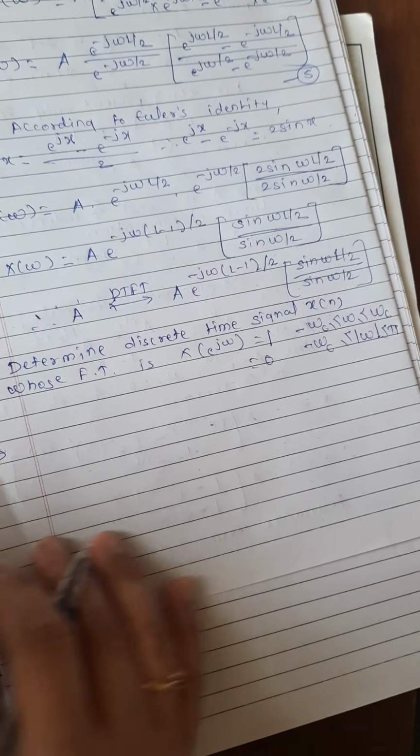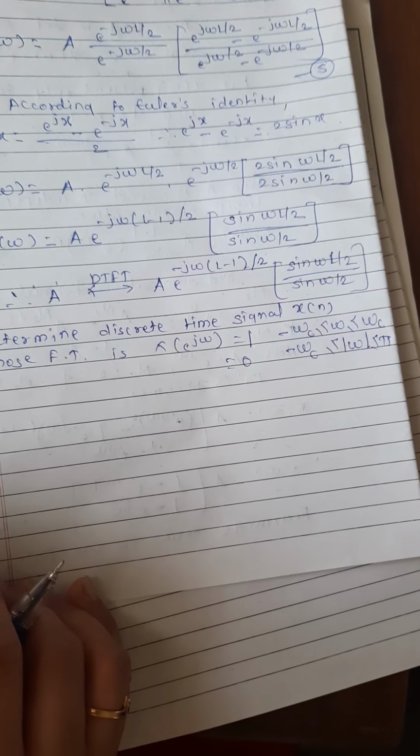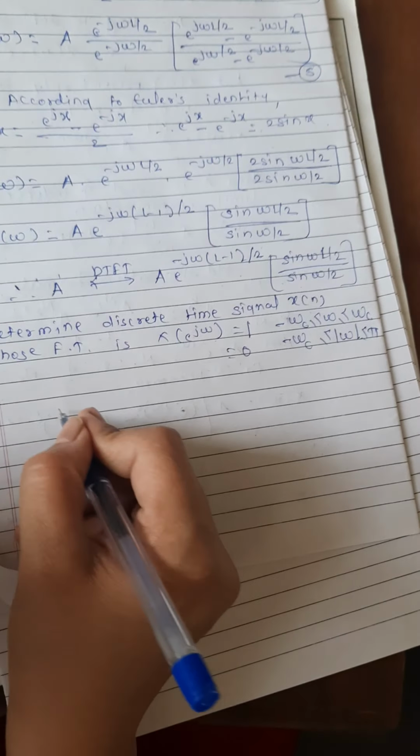So now the given signal we have to plot here.